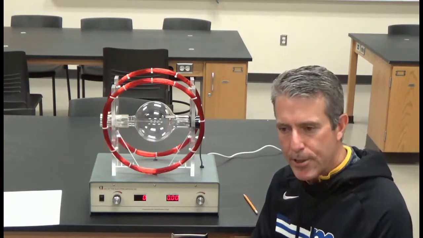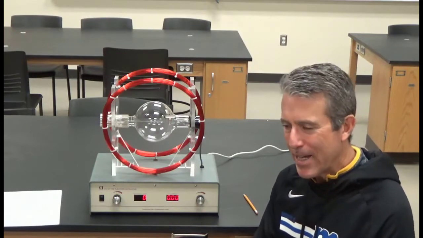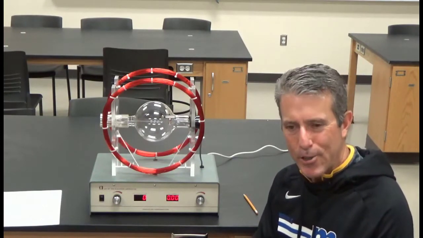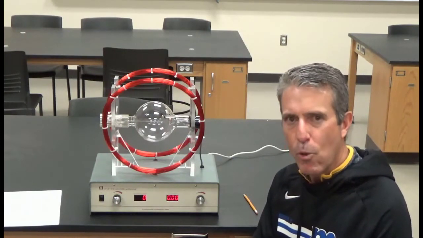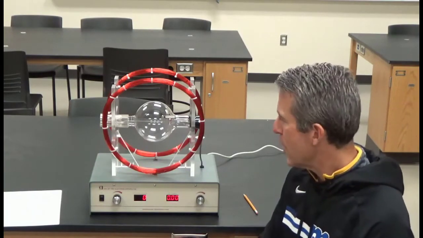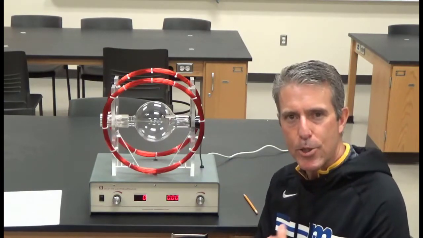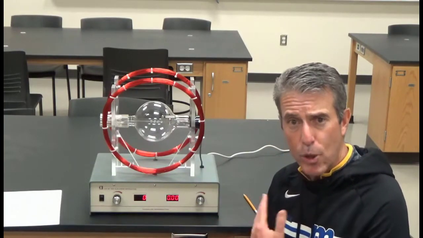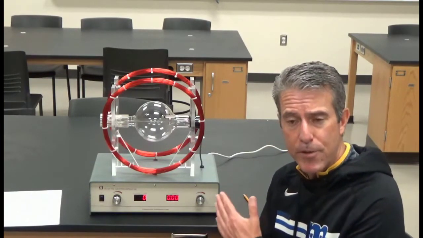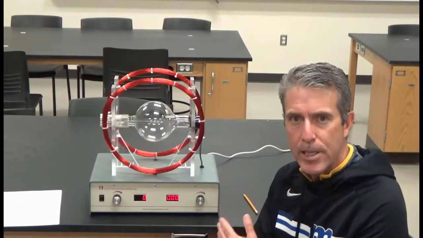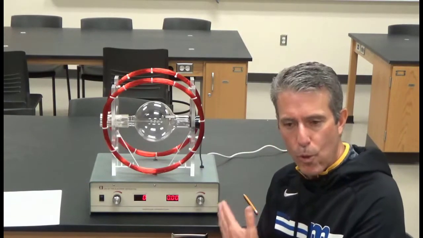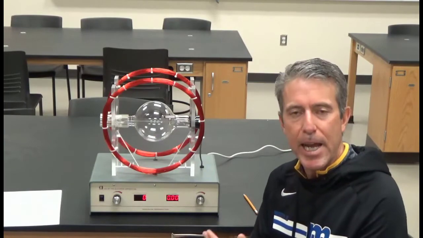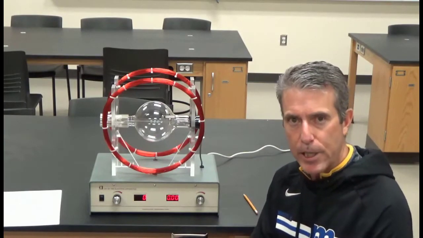It gets hot, and you excite those electrons in the filament so they're moving quite fast, so that when you supply this voltage to it in a certain direction, you will actually get electrons to leave the cathode, to leave that filament, and they will then travel towards a positively charged plate called the anode.